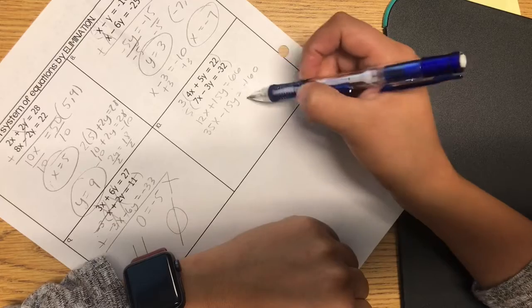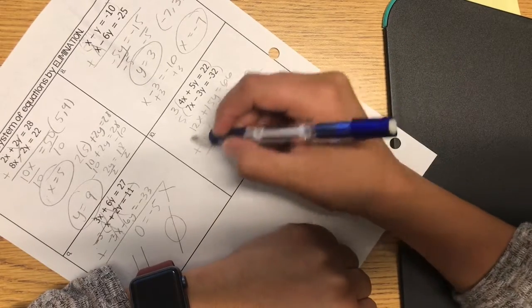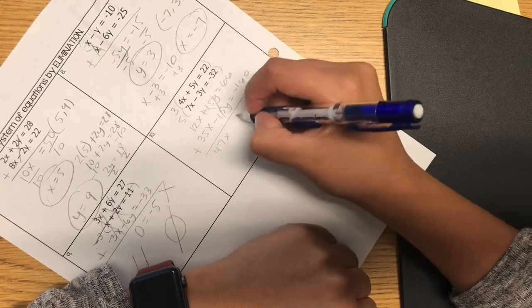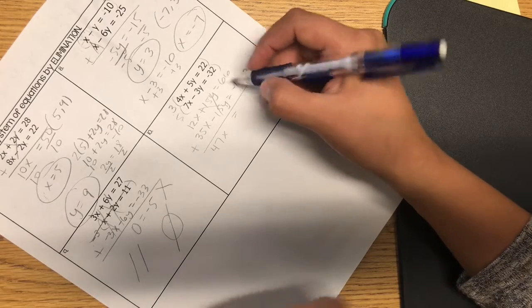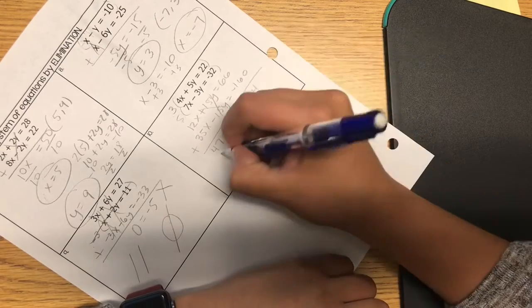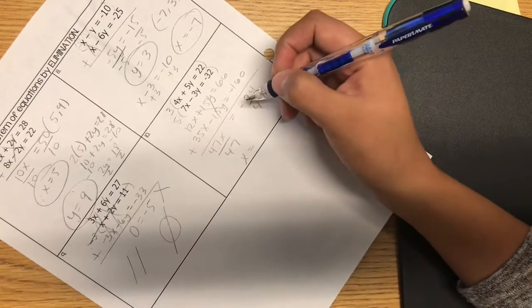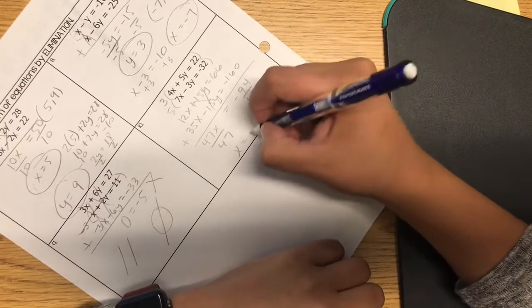Now, I can cancel my y's because I have positive 15y and negative 15y. So 12x plus 35x is 47x, my y's cancel, equals 66 minus 160, which would be negative 94. Then I would divide by 47, and x equals negative 94 divided by 47, which is negative 2.